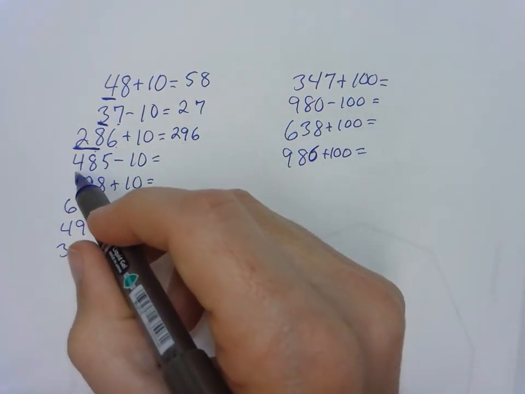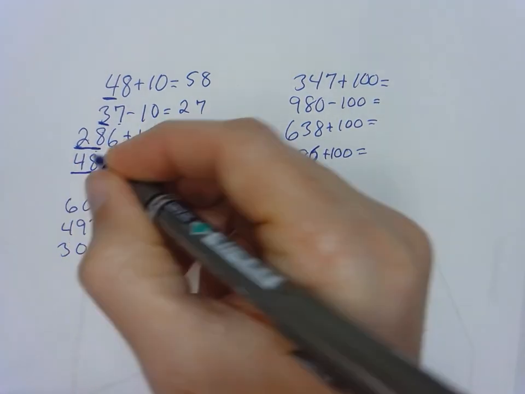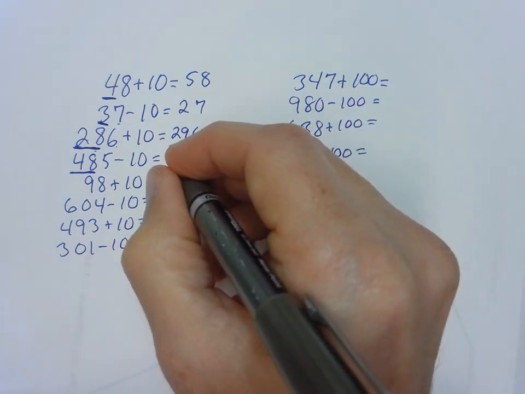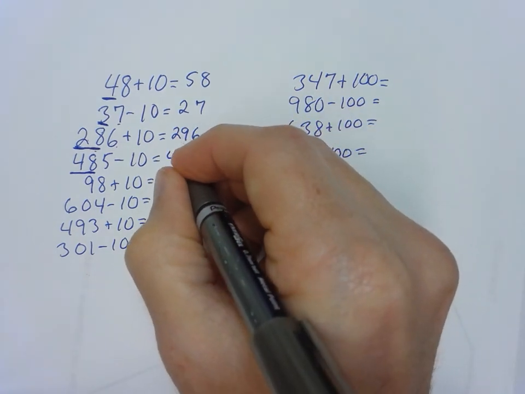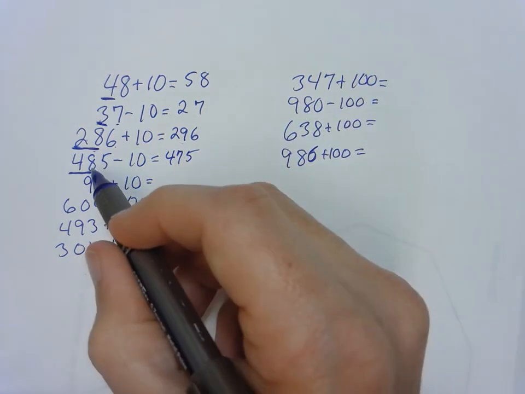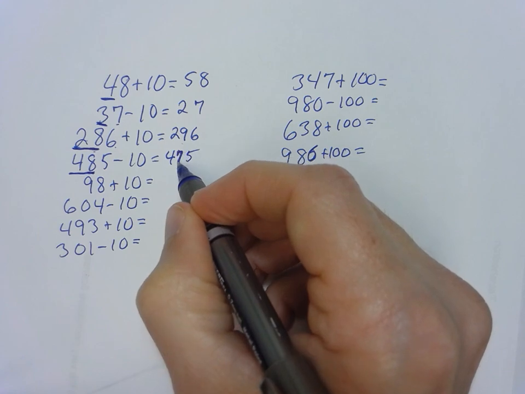In this one here, 485 minus 10, I have 48 10s here, and I'm subtracting 1 10 from that. So it's 47 10s, and I keep my 5 1s. So once again, my tens place just went down by 1.